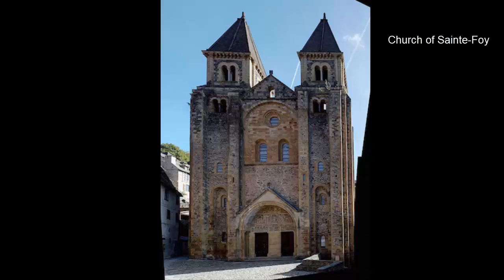The Church of Sainte-Foy was built around 1050 to 1130. This pilgrimage church, the center of a thriving monastery, exemplifies the Romanesque style. Two symmetrical towers frame the west facade, their stone walls supported by protruding piers that heighten the vertical effect.